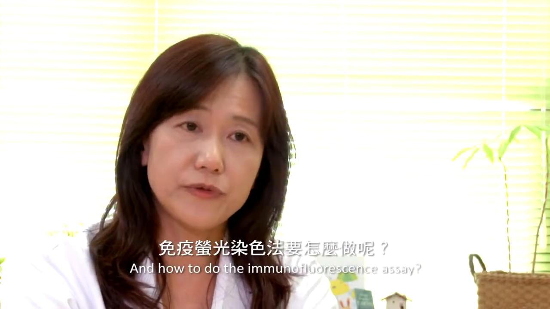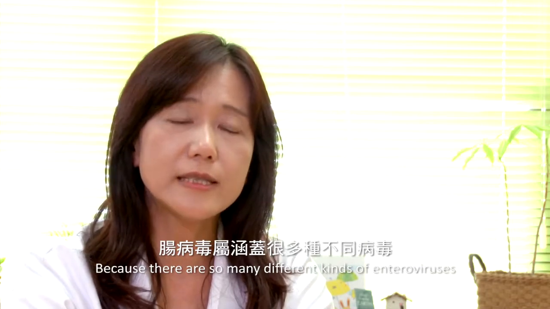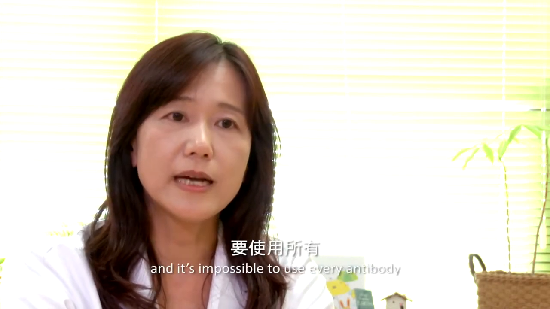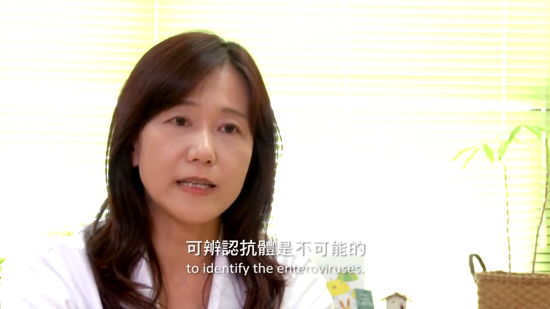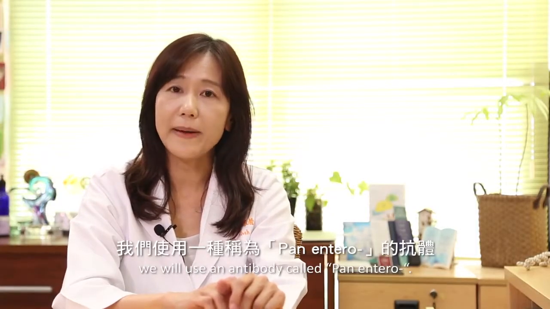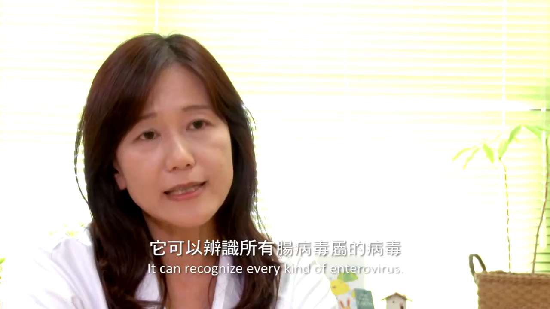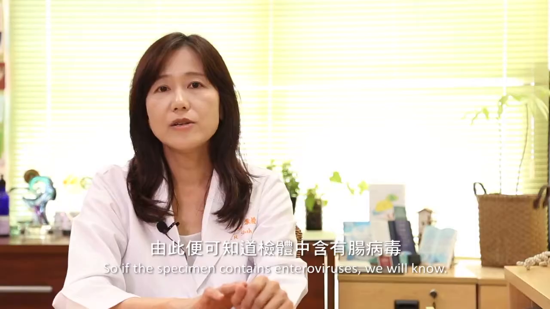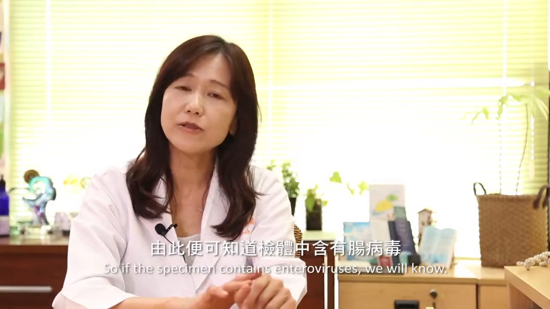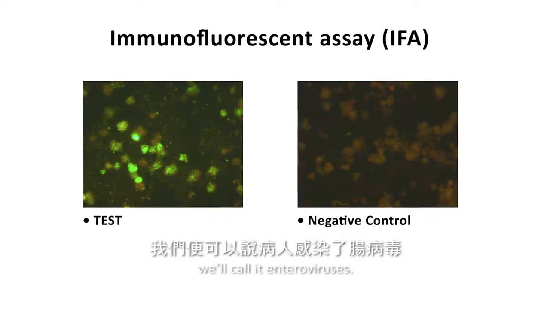And how do we do the immunofluorescence assay? Because there are so many different kinds of enteroviruses, it's impossible to use every antibody to identify them. So in the beginning, we will use an antibody called pan-entero antibody. This antibody is quite special. It can recognize every kind of enterovirus. So if the specimen contains enteroviruses, we will know if it's a positive signal, we call it enterovirus.